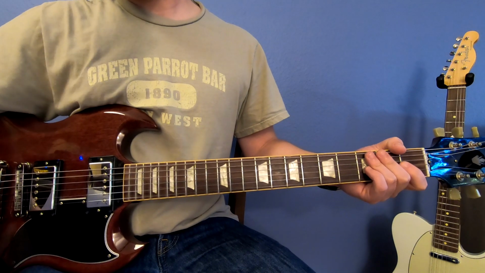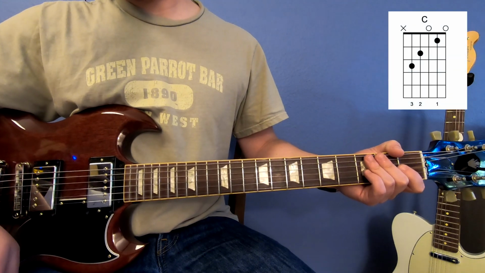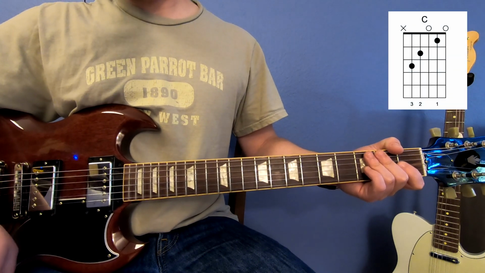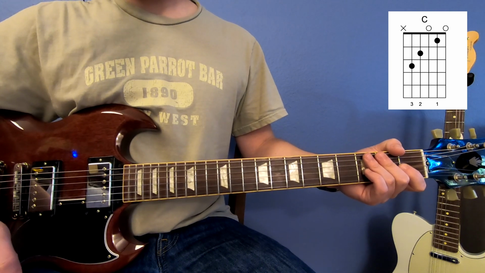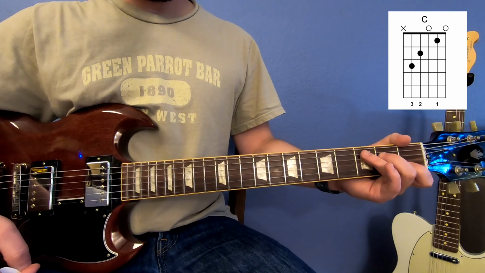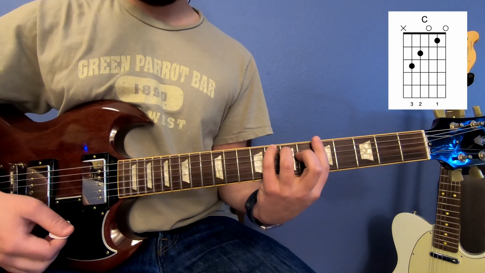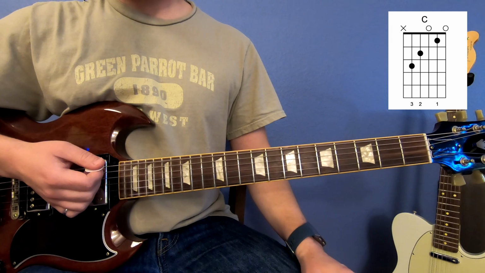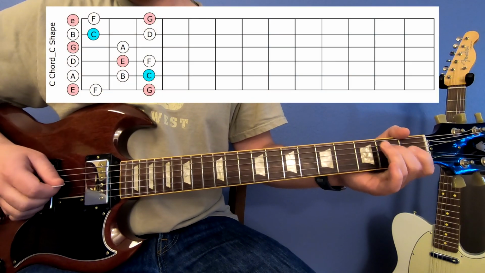What we're going to do today is look at the C chord and how we can use the CAGED system to find new positions for your C chord. So how I'm going to show you is I'll show you the chord itself in the different positions. And then I will show you the scale that corresponds with each chord.